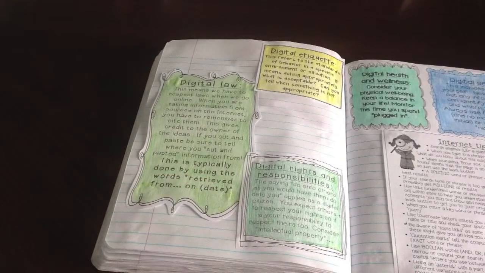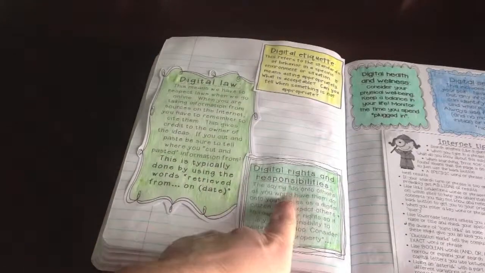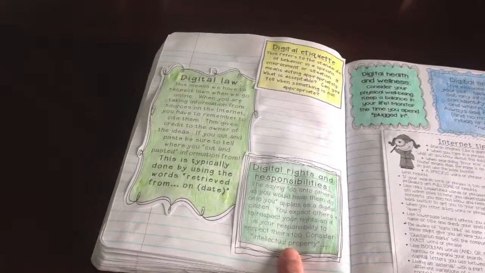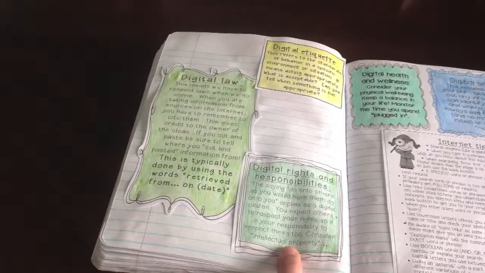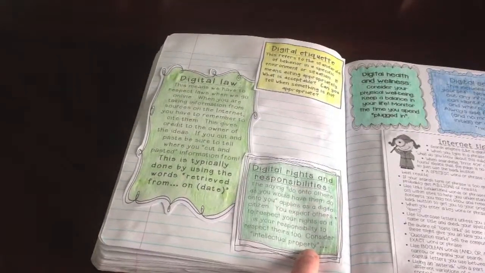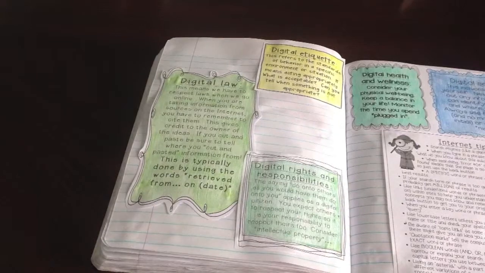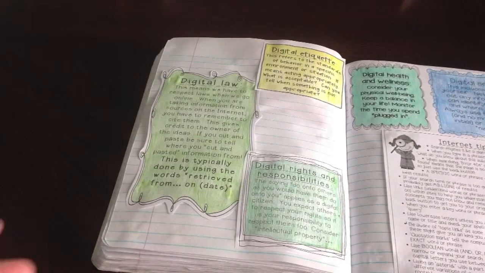Remembering our rights and responsibilities also connects to this. You expect others to treat you in a certain way. Do that to them as well. And do remember the idea of intellectual property. If you've got a great idea and you share it with the world, you want credit for it. It's great that someone else thinks your idea is fabulous and they want to use it.